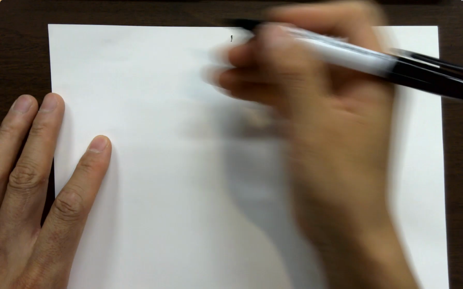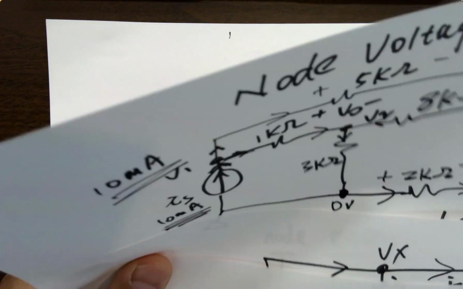For the next one, oh, another one. So we just covered node voltage method. There are 3 main methods to solve circuits.